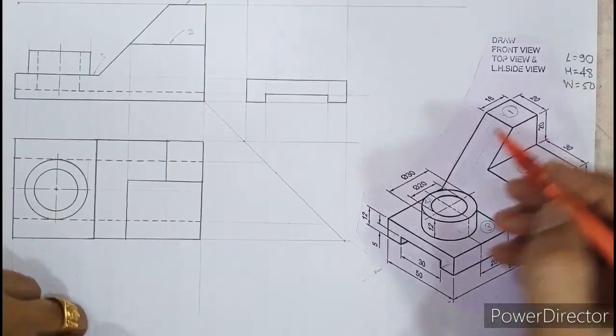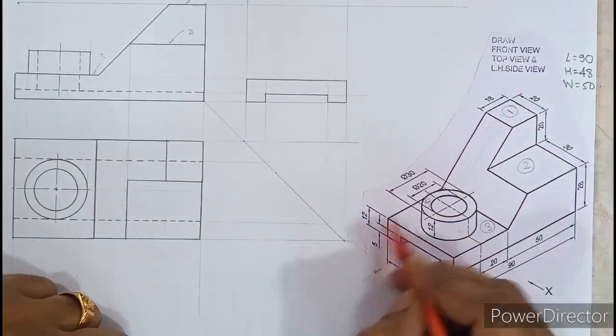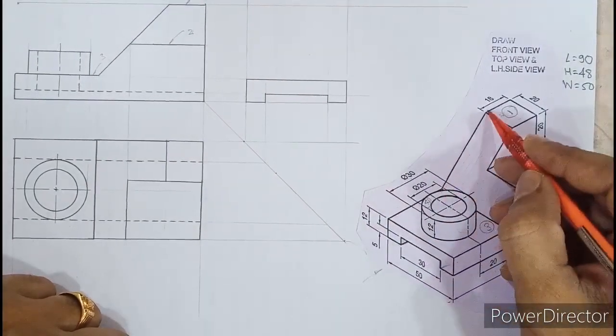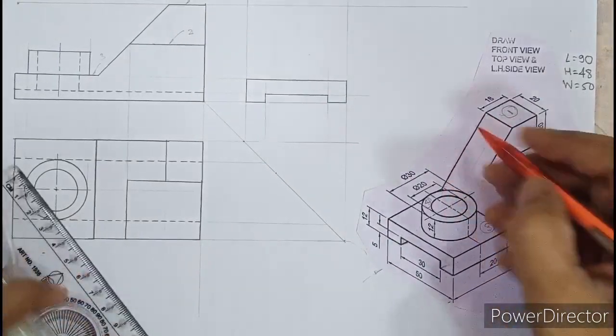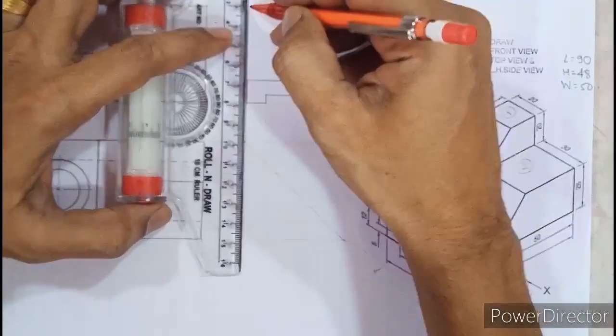Yeah, so once this is done, let us now proceed quickly. Now look in the side view. In the side view, this inclined edge will be seen as a vertical line till the top. So by observation, this edge we need to extend till the top. So that is what I am doing here.